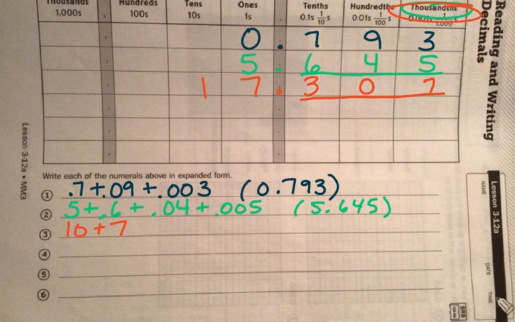Remember, separate each number in its place value. Plus 3/10 plus, we don't have anything in the hundreds, so we can skip that. And then say 7 thousandths. So again, that would be 17 and 307 thousandths. Let's go ahead and write what's in the dark blue.